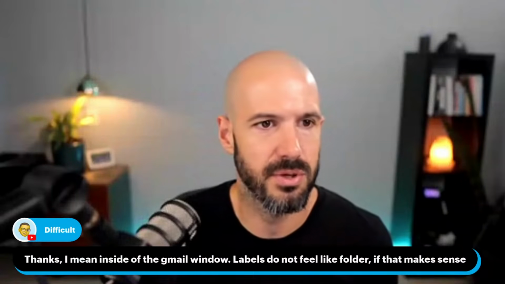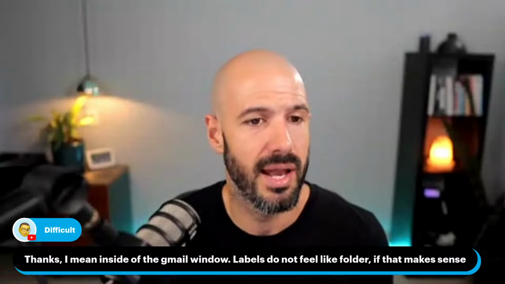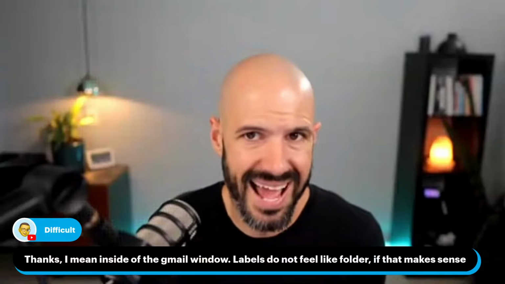Okay, cool. So we have someone who asked an earlier question about folders. They've said inside the Gmail window, labels don't feel like a folder, if that makes sense. Correct. Labels act more like tags.